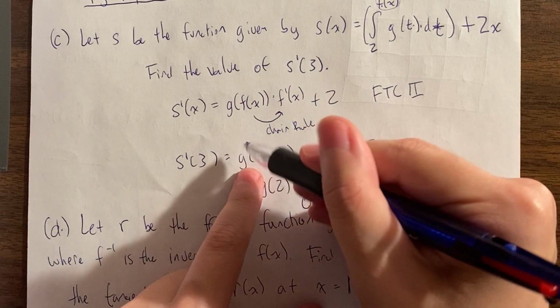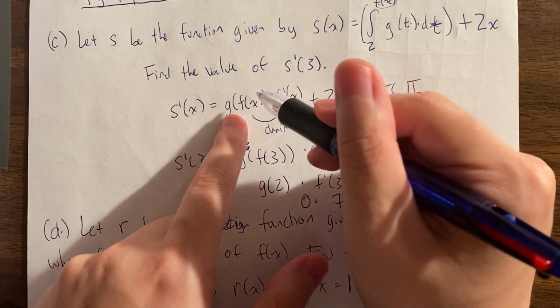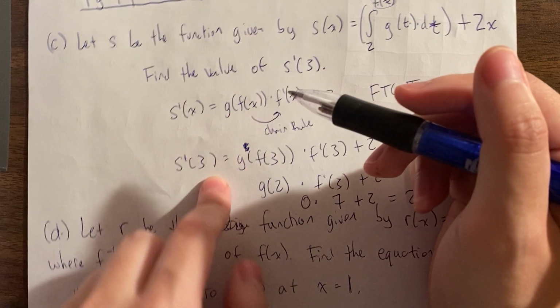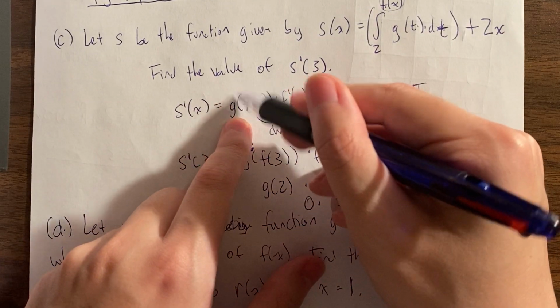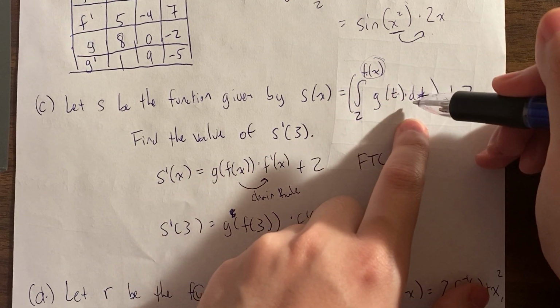I did get confused a little bit with that prime, because I thought for a second I did the chain rule wrong. But we didn't take a derivative from this step to this step. All we did was plug in. And why is there not a g prime here? Well, all we do is we take the derivative, plug in f of x into this thing.